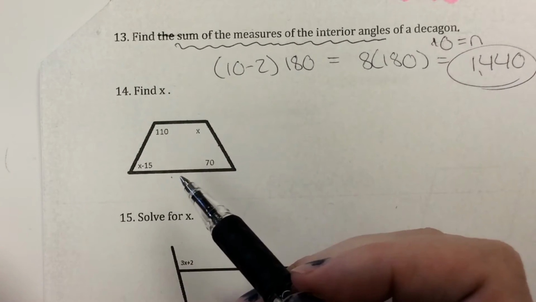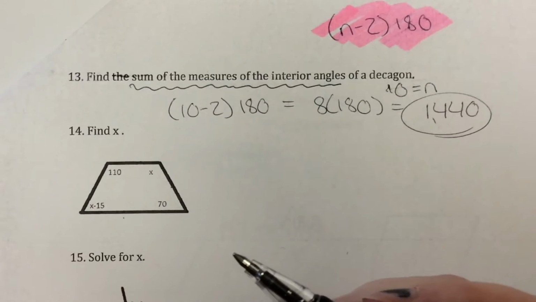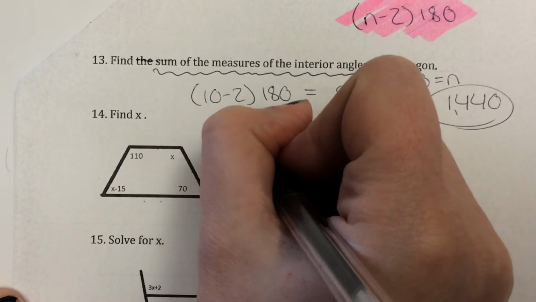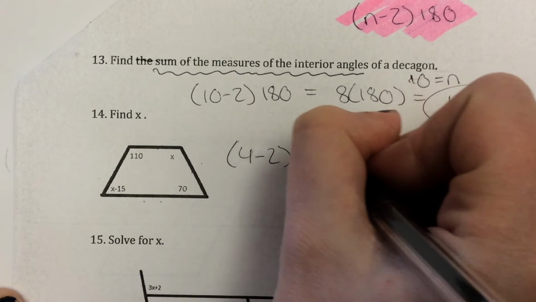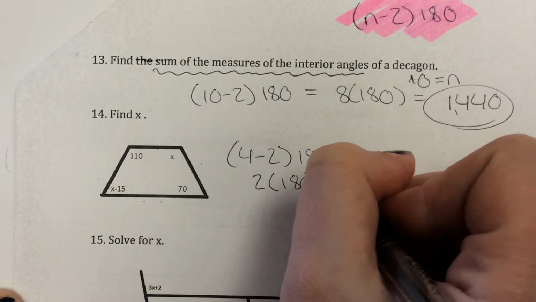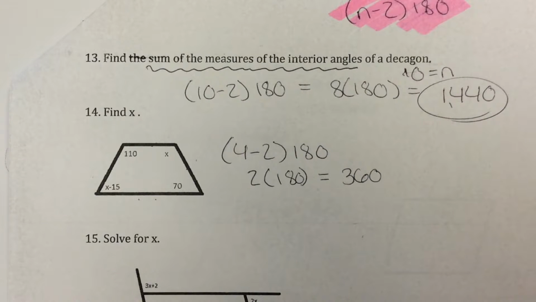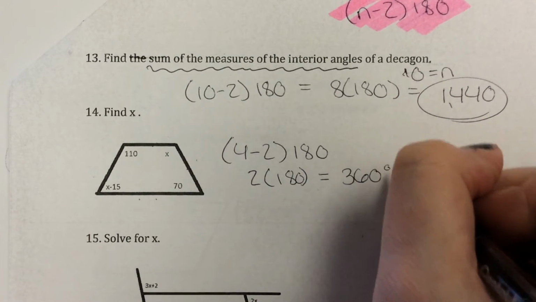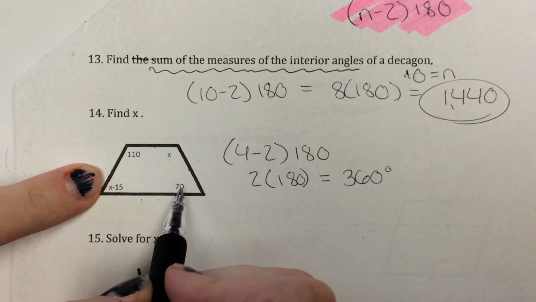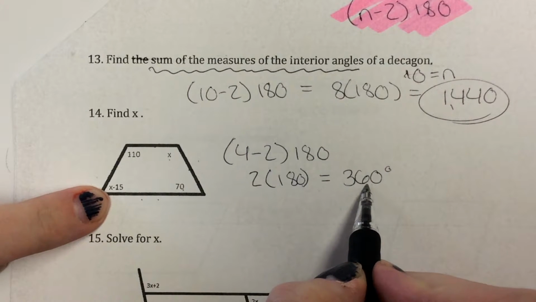So you need to first find the sum of all the interior angles. So that's going to be this formula again. How do you know what to use for n? Well, n represents how many sides it has. So how many sides do we have in this? 1, 2, 3, 4. So we need to do 4 minus 2 times 180. So that ends up being 2 times 180, which equals 360. Now the reason this information is important is because if I were to add up this angle plus this angle plus this angle plus this angle, it has to equal 360. And that's what's going to help us solve for x here.